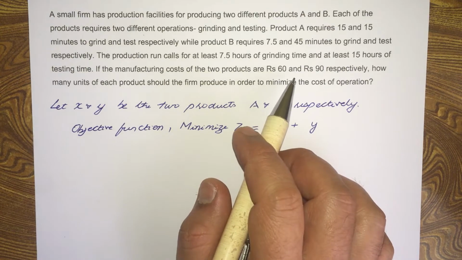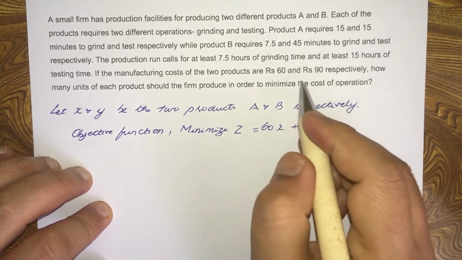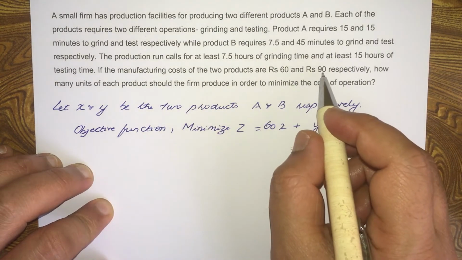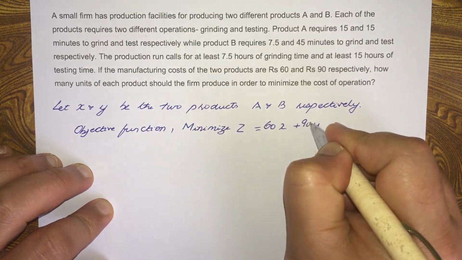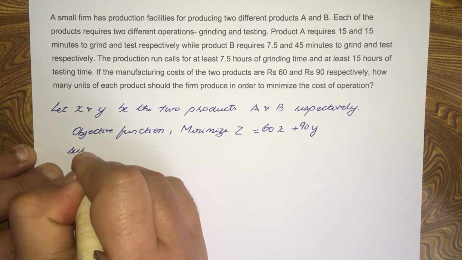Manufacturing cost for product X is 60, so it is 60X, and cost of manufacturing product B, or Y, is 90Y. So we have to minimize this subject to the constraints.